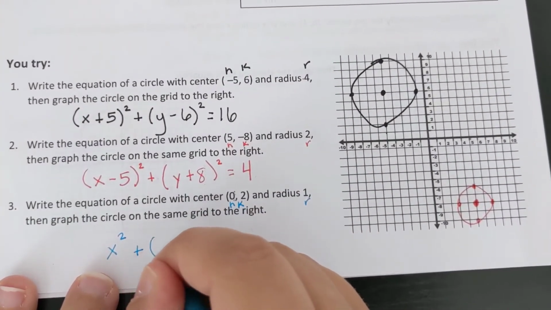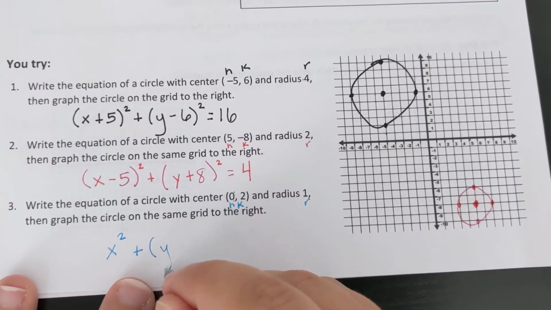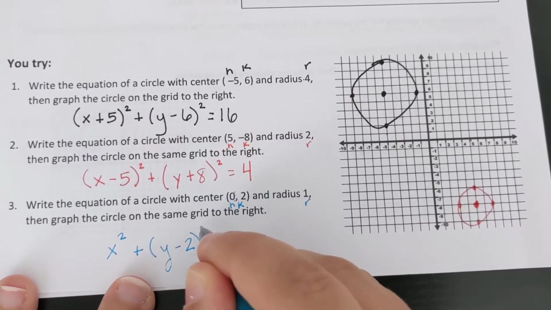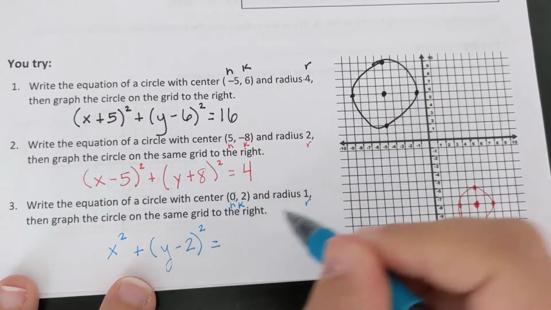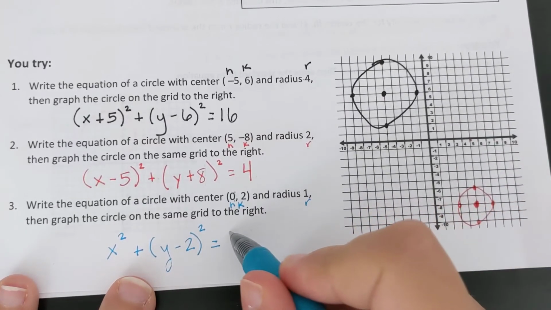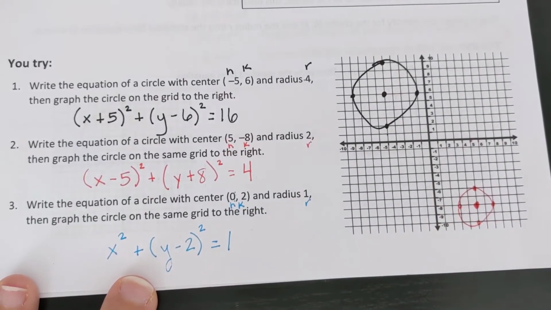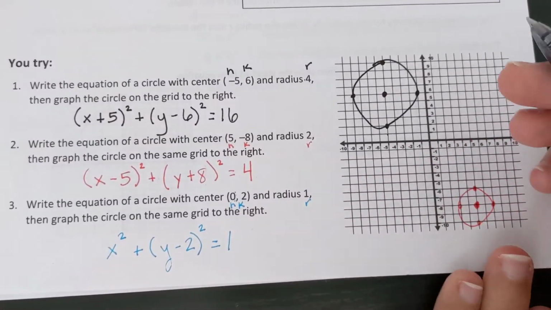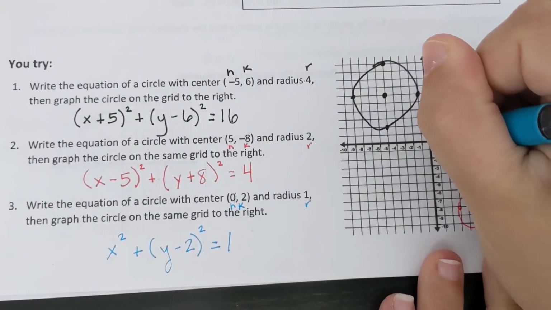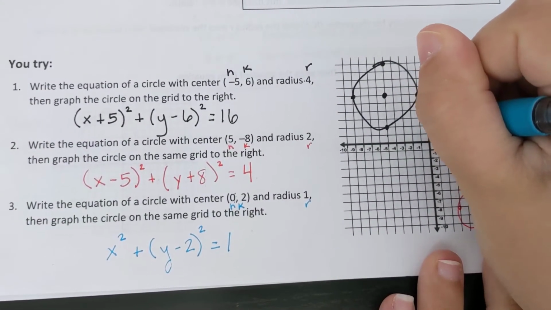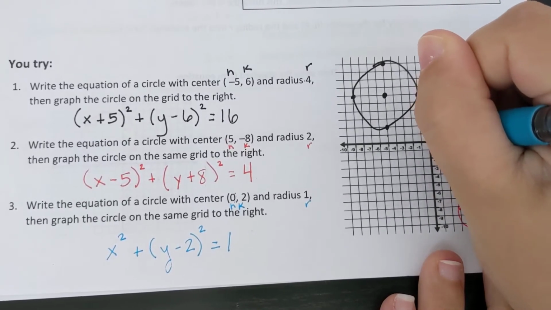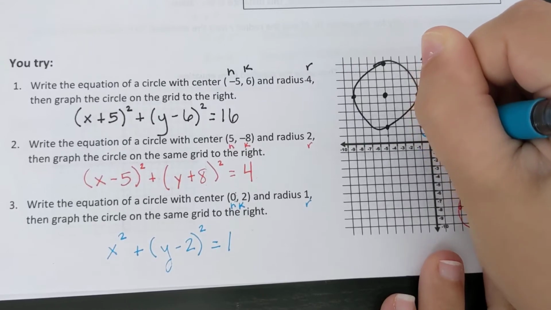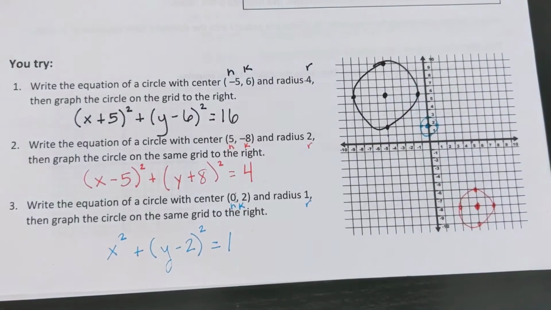Now y is a +2. So y minus 2 squared, because remember it's opposite of what you're thinking, equals the radius squared. The radius is 1, so 1 squared is 1. So when I go to do this, I'm going to plot 0, 2. And if the radius is 1, I go 1 up, right, down, and left. And I draw that circle.